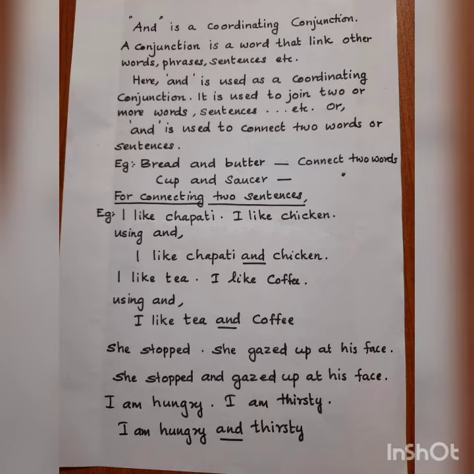Another example. I like tea. I like coffee. After joining these two sentences: I like tea and coffee. In both cases, we will not repeat the first two words, I like, when we join the two sentences. I like what? I like tea and I like coffee. Therefore, joining both of them, we can write I like tea and coffee. Like that, I like chapati and chicken.